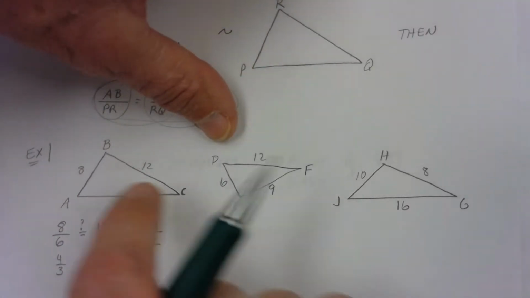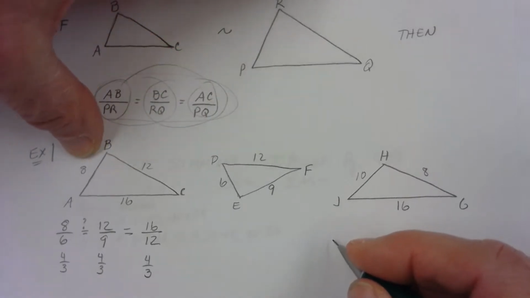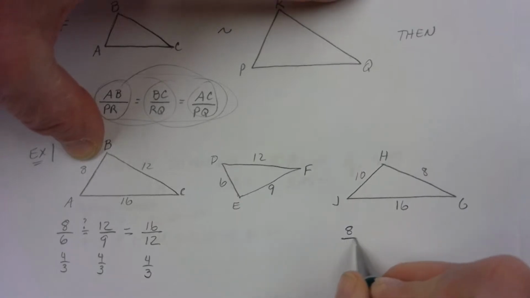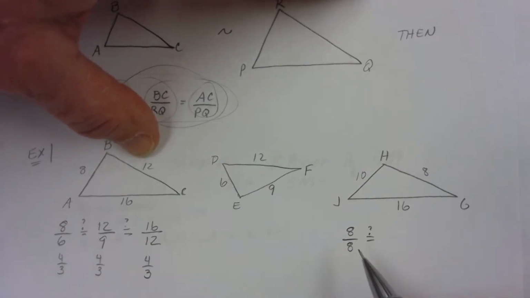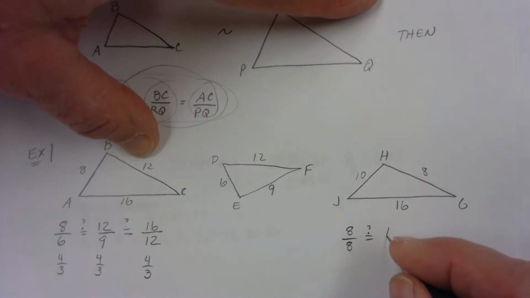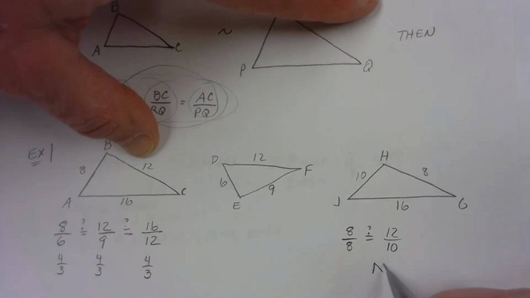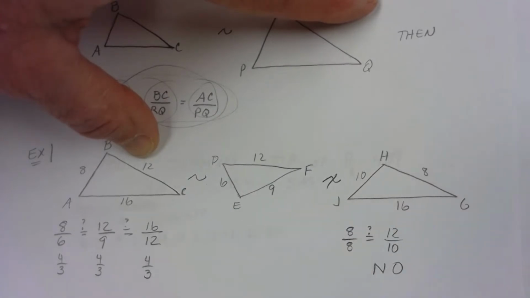So now what I want to know is this triangle similar to this one. And so I write some similarity statements over here. I've got the shortest one, 8, and the shortest one over here is 8. So I want to know, is 8 to 8, is that the same as, I was looking for that here. Okay, 8 to 8, is that the same as, let's see, middle size 12 to 10? Certainly not. We can stop right there. They are not the same. This is 1. This is 6/5. So this is a big fat no. These two are similar. These two are not similar. This one's not similar to either one of these.